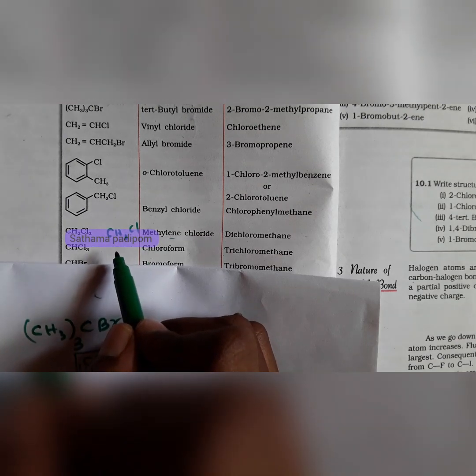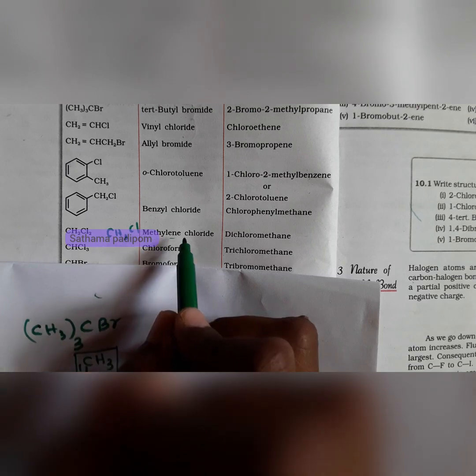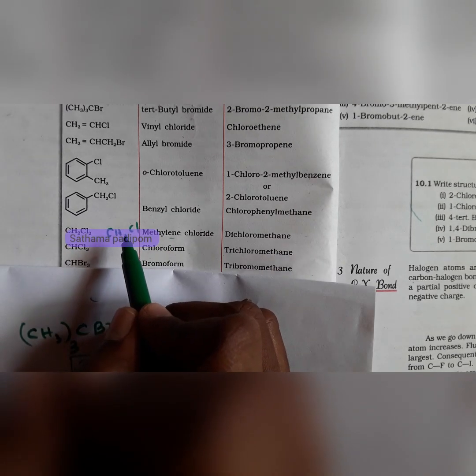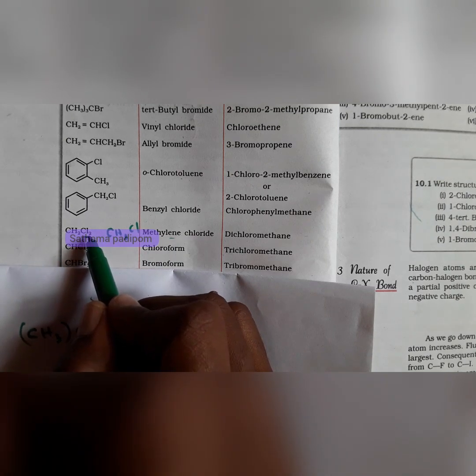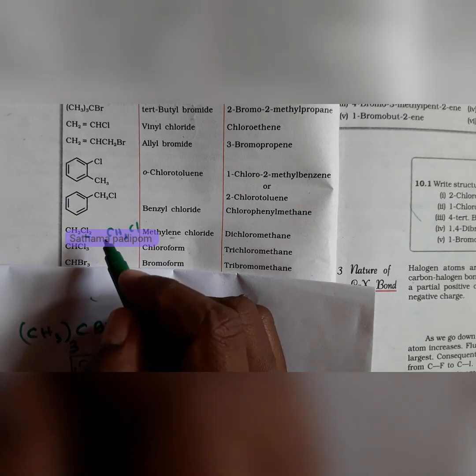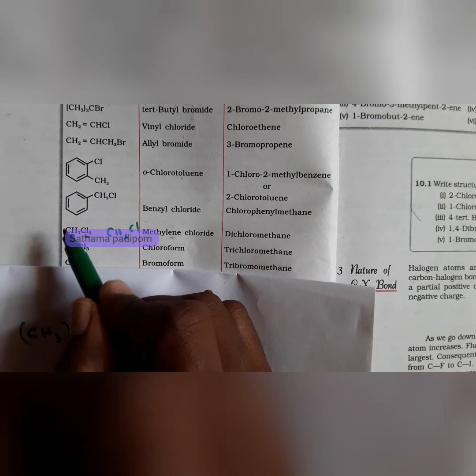Okay, you will write, and here CH2Cl2. So methylene chloride. Here 2 hydrogen atoms and 2 chlorine atoms, but a single carbon atom. So what is the name of this, dichloromethane. Okay, 2 chlorine atoms are attached with the methyl group.